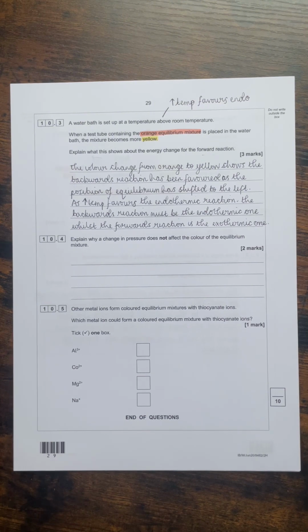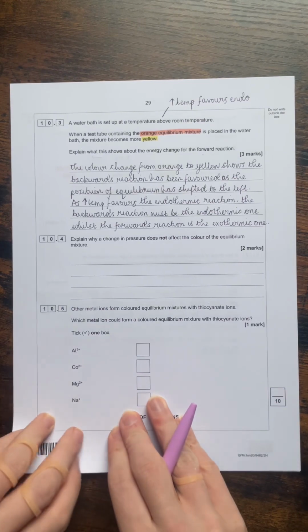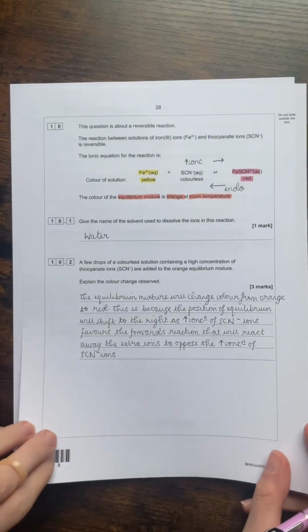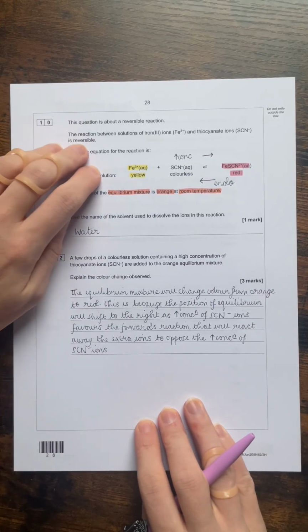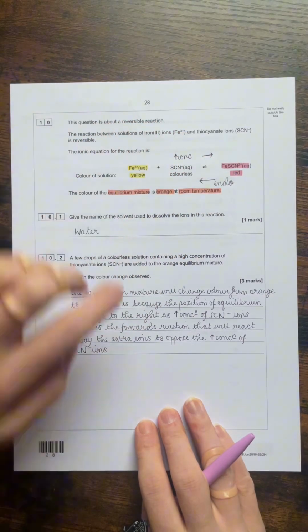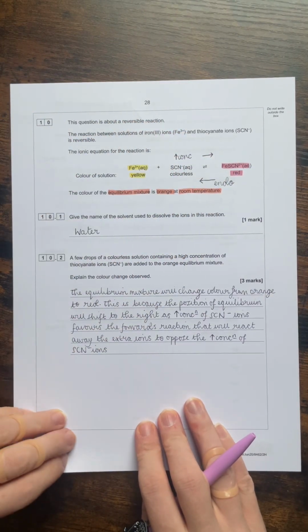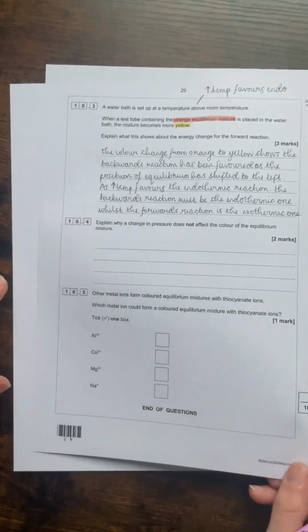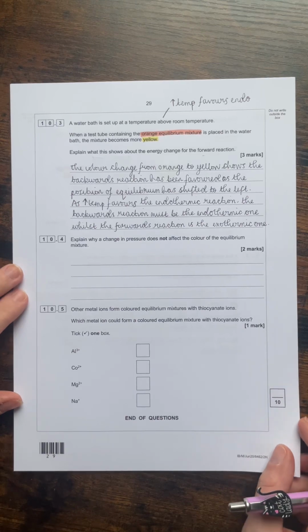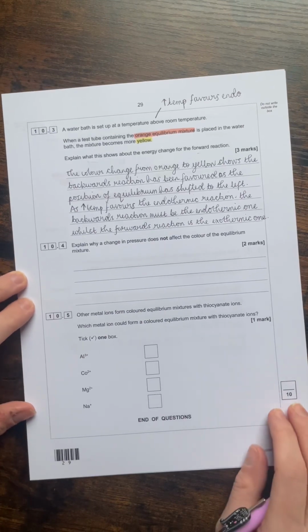Okay, 10.4, explain why a change in pressure does not affect the colour of the equilibrium mixture. Now, pressure is a variable that we think of only in relation to gases. So, going back to our equation, the first thing that we said was we dissolve the ions in water to make solutions. Changing the pressure is going to have absolutely no effect because none of our reactants and products are gases, and changing the pressure only comes into play when we have an equilibrium mixture of gases. So that's why it will not affect the colour of the equilibrium mixture.